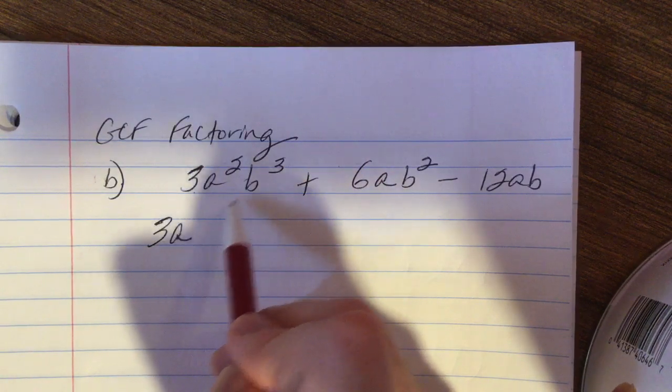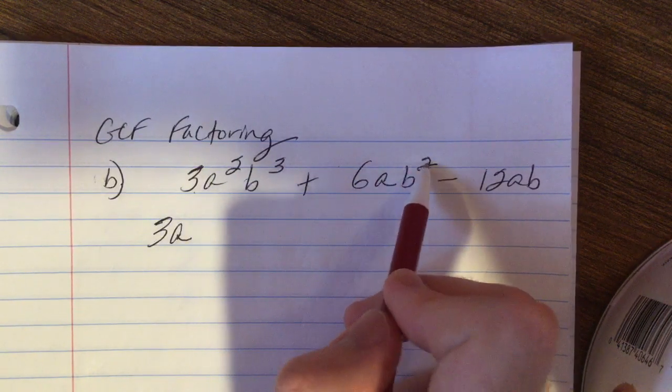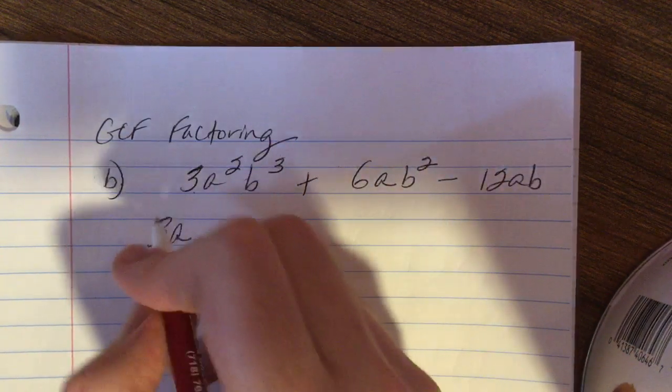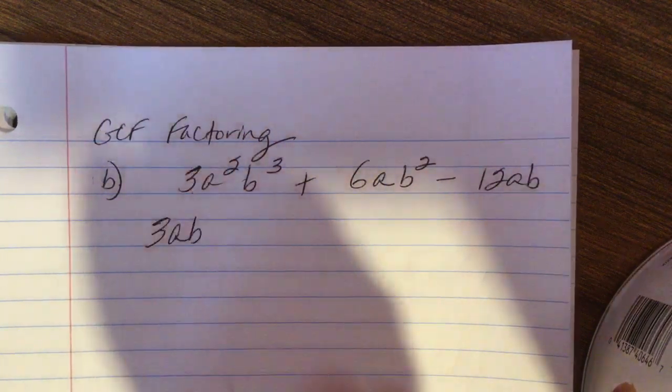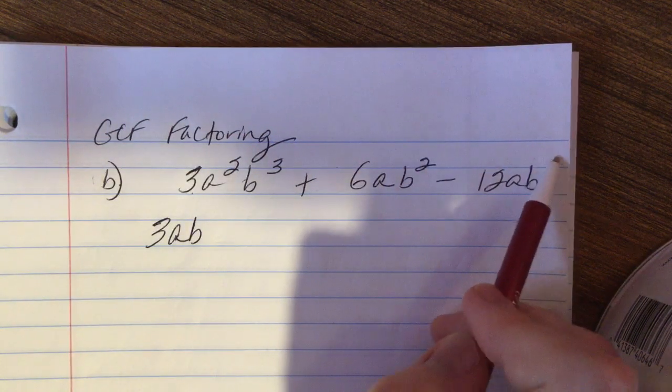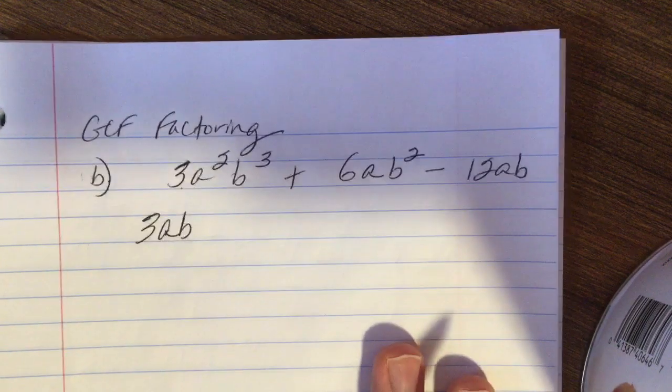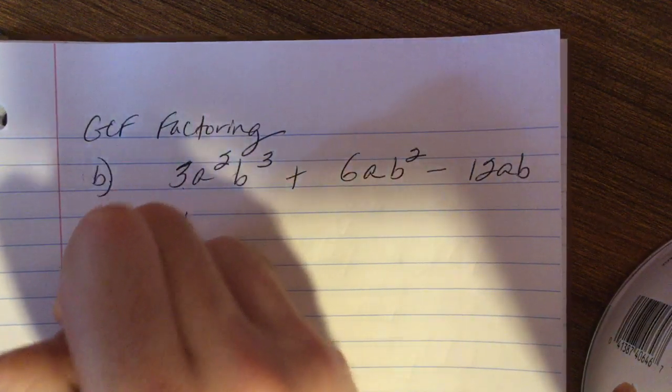And then we look at our powers of b. We have b cubed, b squared, and b. We could definitely divide each of those terms by b to the first power, since it's the lowest power of b that we have in each of these terms. 3ab would be our GCF here.